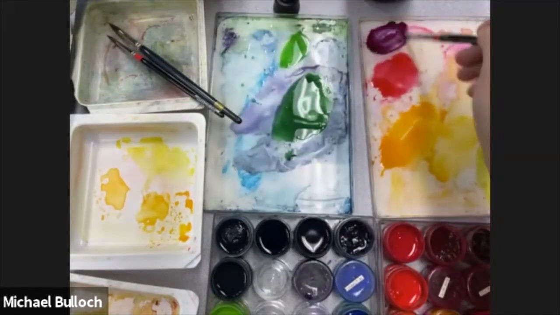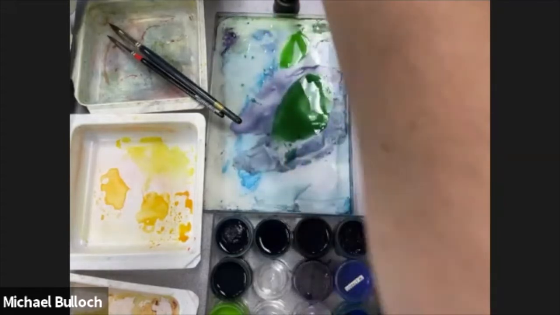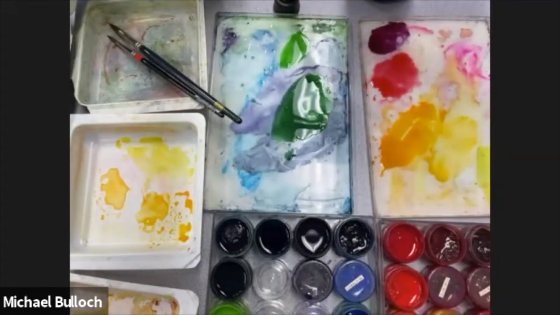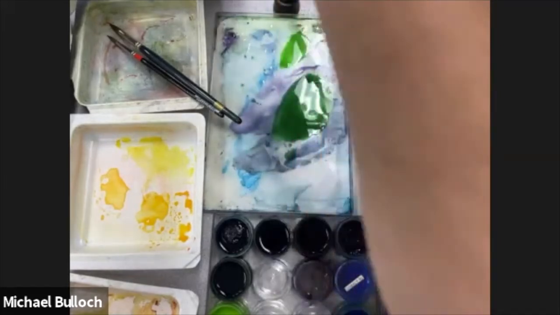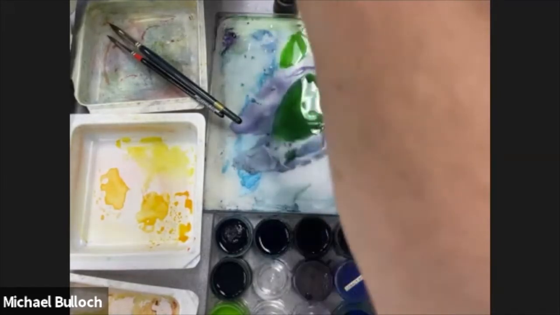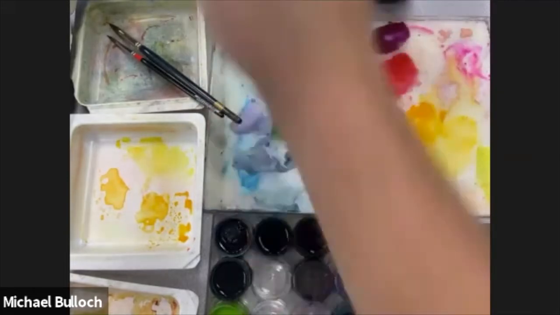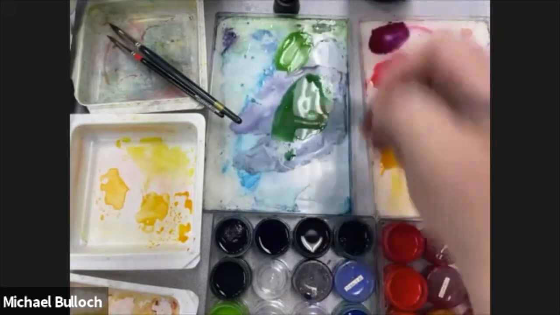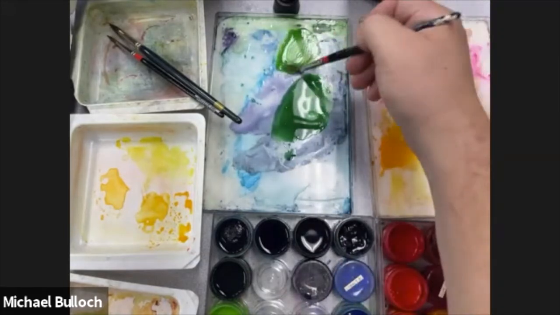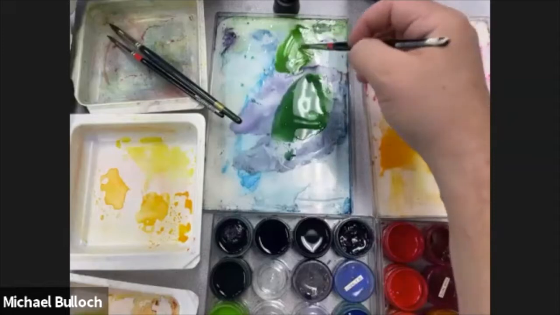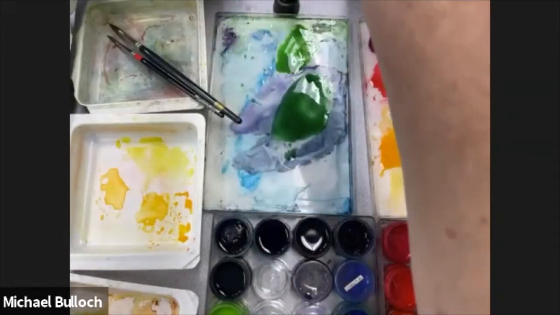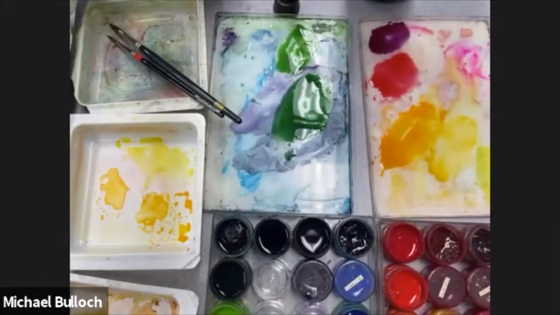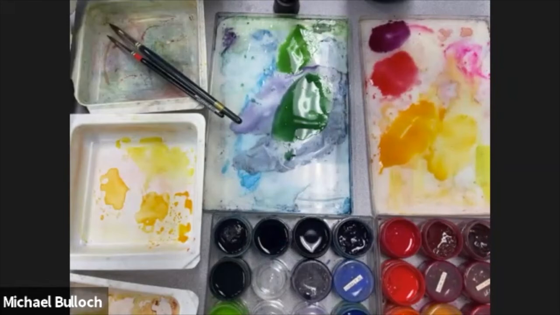Make sure I've got plenty of water in all of these. I'm just making a puddle of each one so that they're kind of ready, and I just want to make sure that I have enough there, because we want to work a little fast. It doesn't have to be extremely fast, but we want some of these colors to run together, just like we did before.